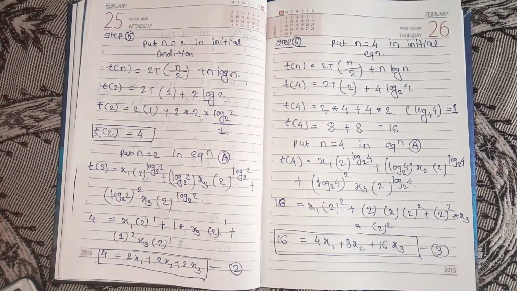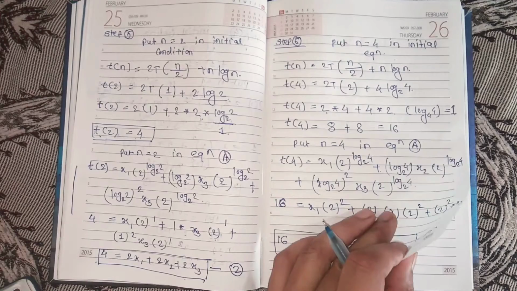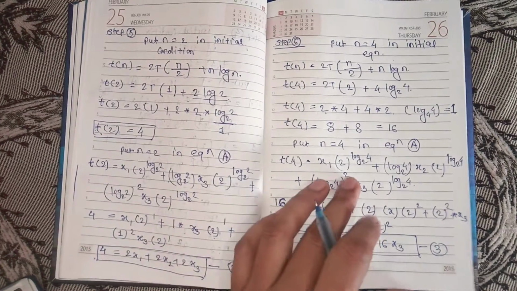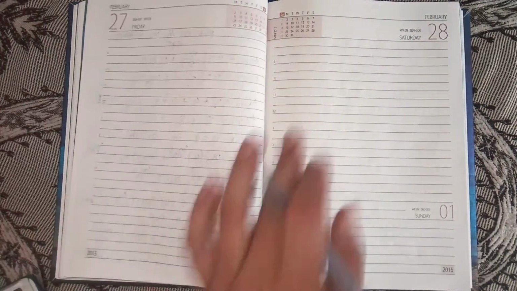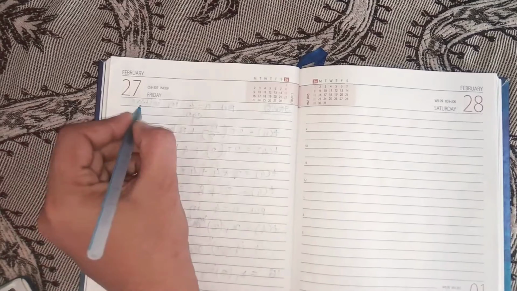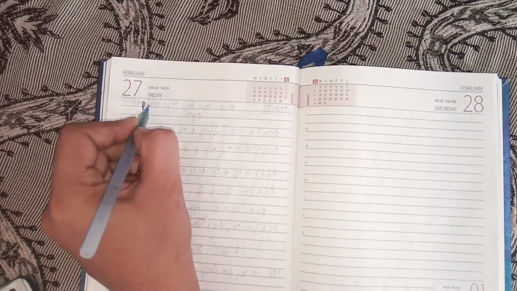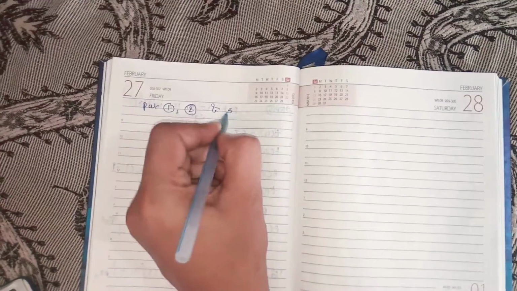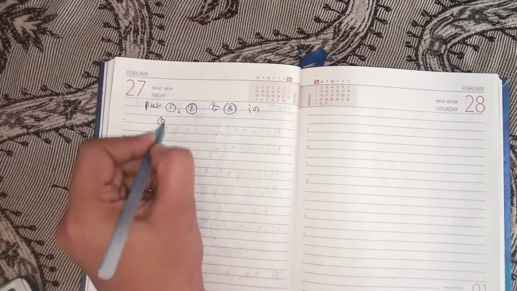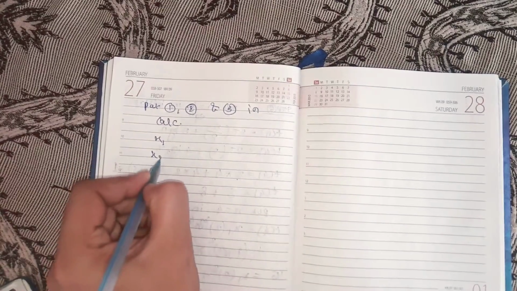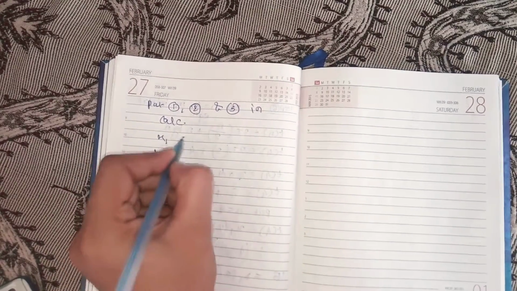Fine. So after having all of these values, put them directly into the calculator. That is equation 1. After putting equations 1, 2 and 3 in the calculator, what will I get? I will get the values of x1, x2 and x3.